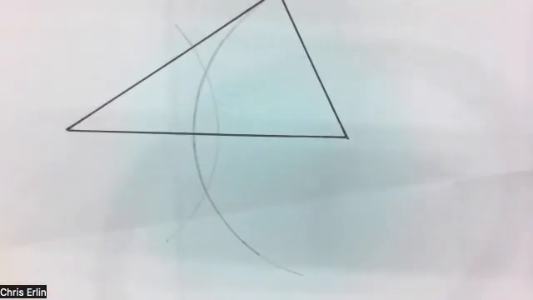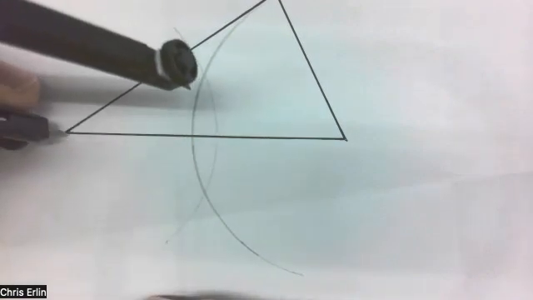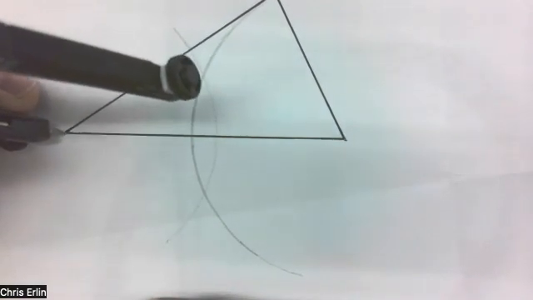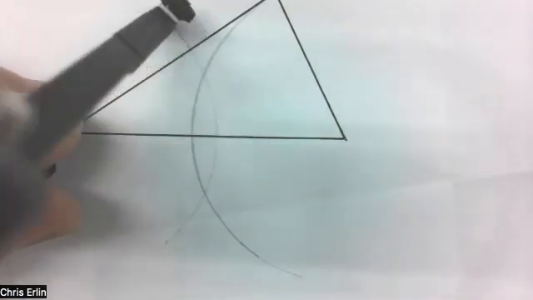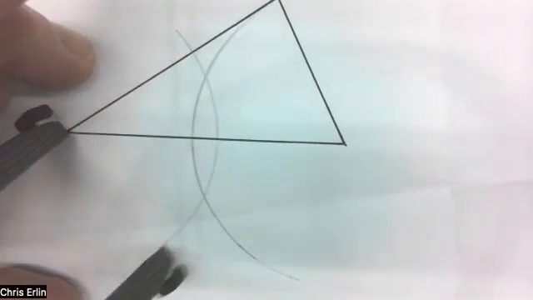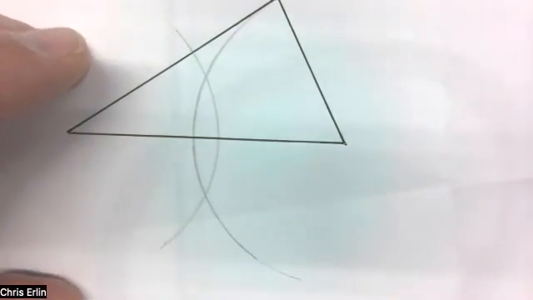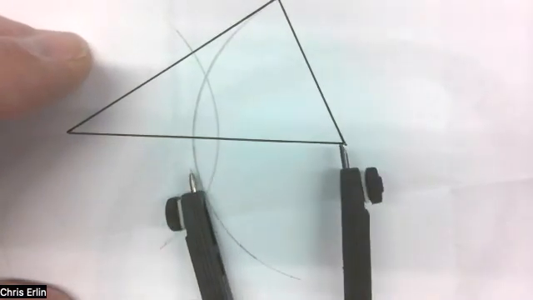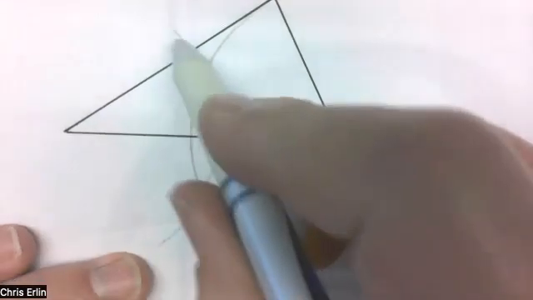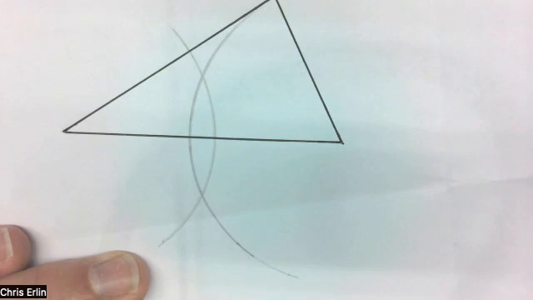What do we do? We're going from our vertex here, and we're making an arc that is more than halfway, and then flipping our compass over and doing the same from the other side. And that gives us this football.